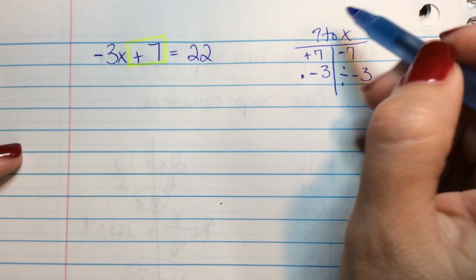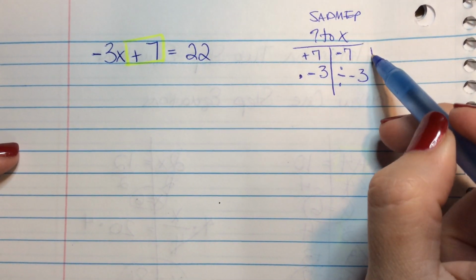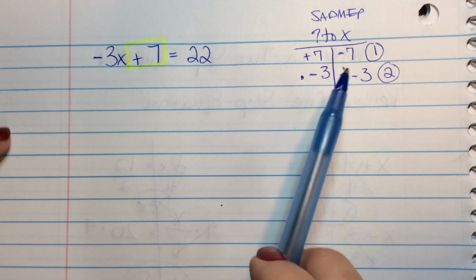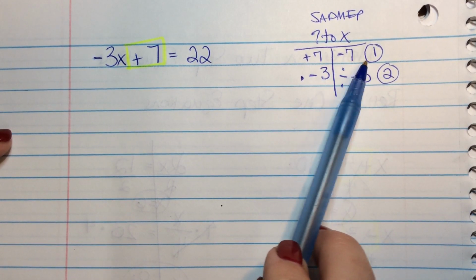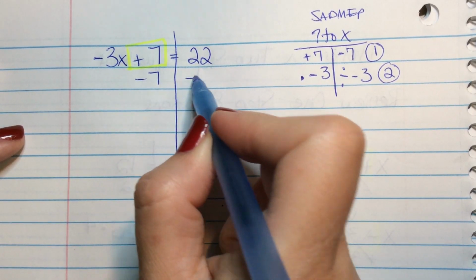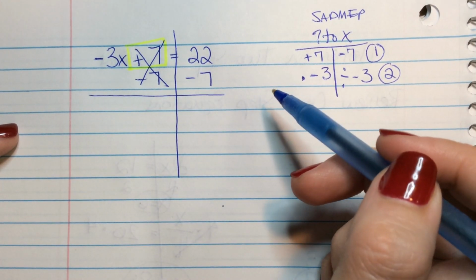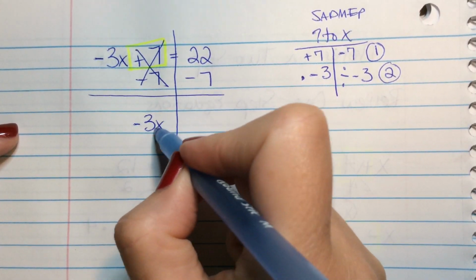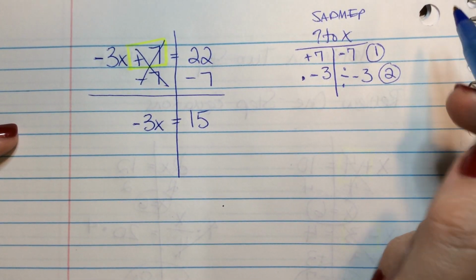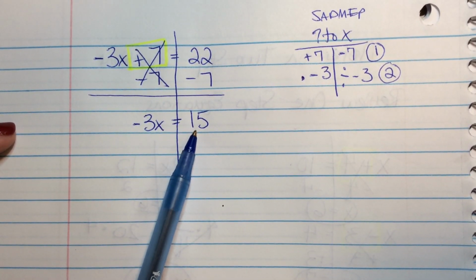The first step that we need to follow, of course, we're following SADMEP. Subtraction and addition come first, and then division and multiplication. So the first thing that we're going to do is subtract 7. I'm going to draw my line, and we're going to cancel out these 7's. We get negative 3x equals 22 minus 7 is 15. So we get negative 3x equals 15.